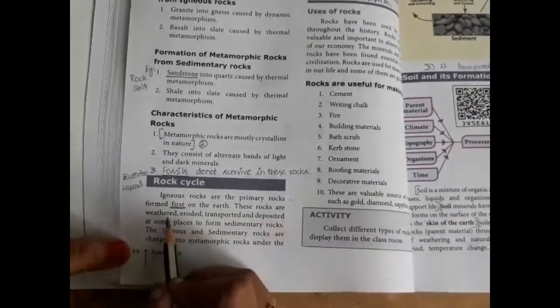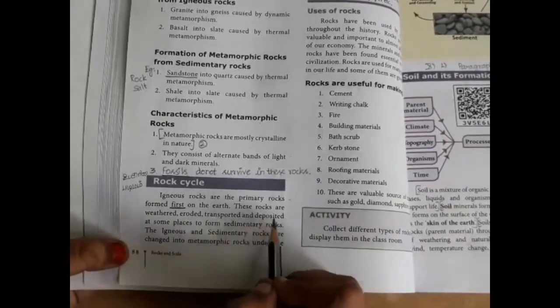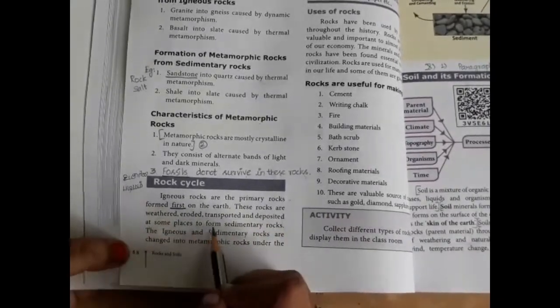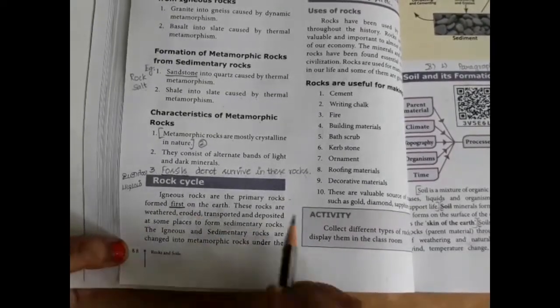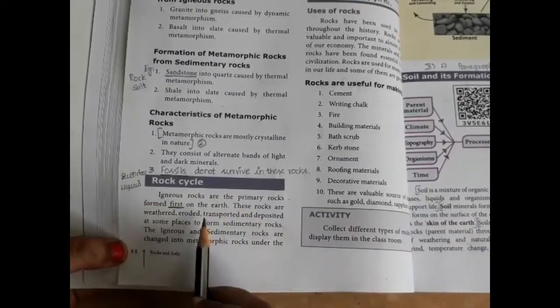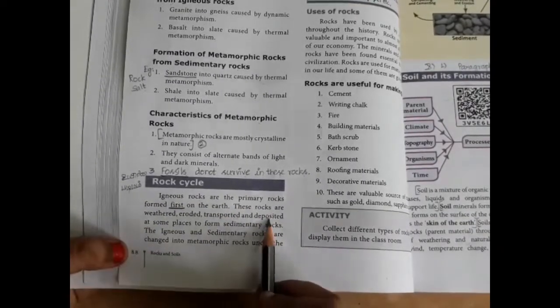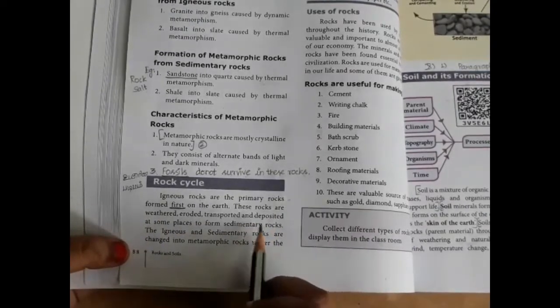These rocks are weathered, eroded, transported and deposited at some places to form sedimentary rocks.